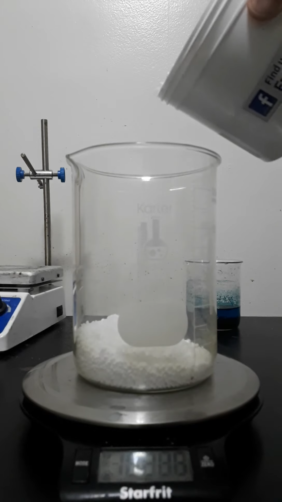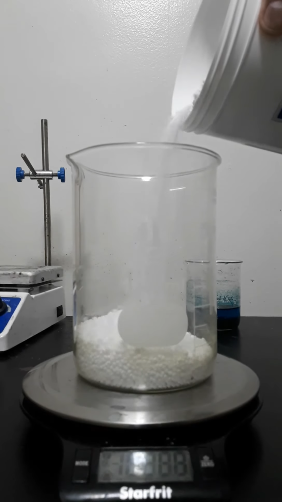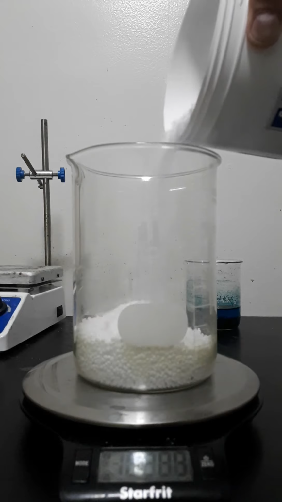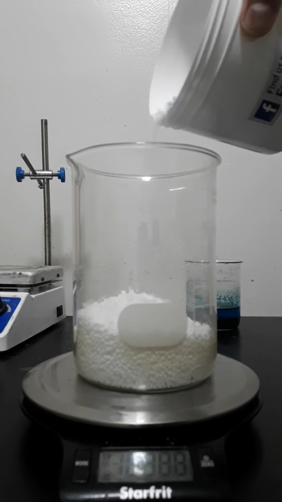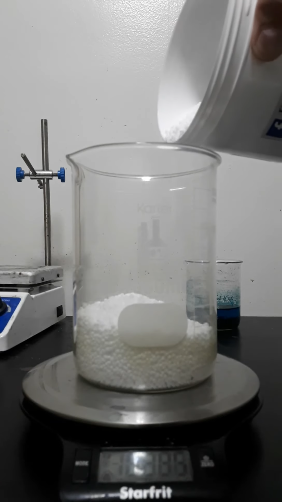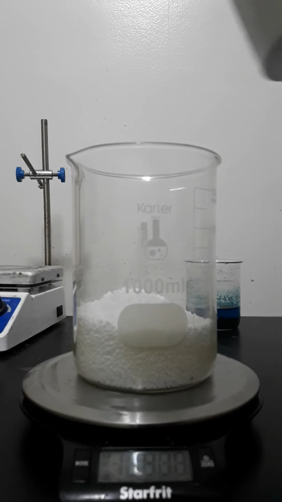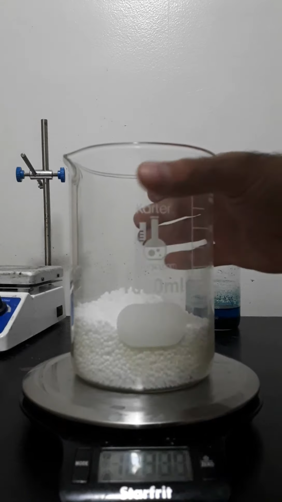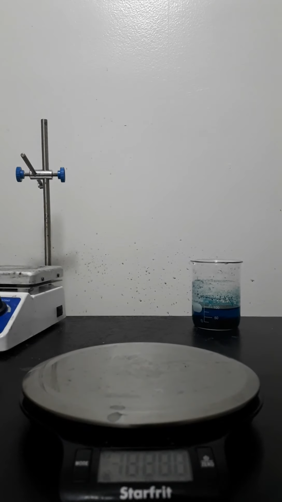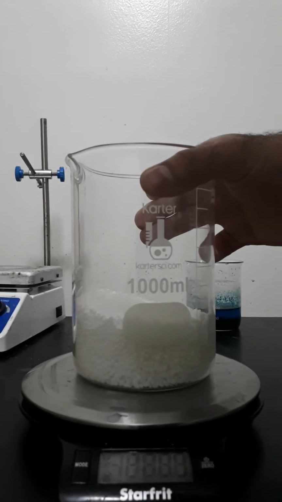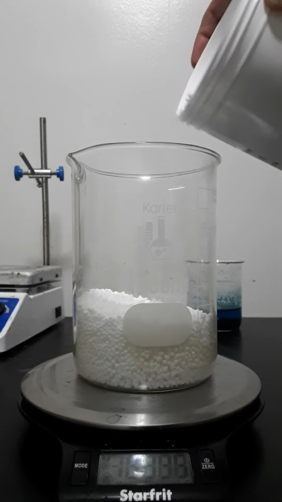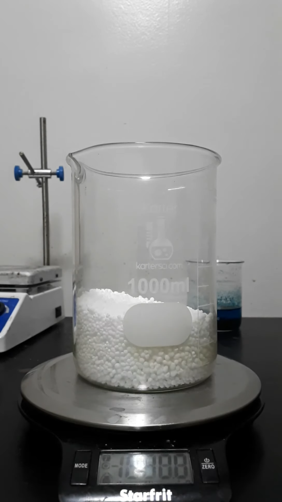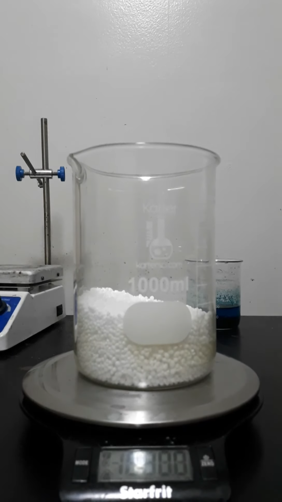The way I purchased it is that I found some vendor in Quebec and I purchased it from him. I purchased about 2 pounds of this. Okay, that was a little bit too much. Okay, seems to be about, yeah, that's exactly 400 grams.